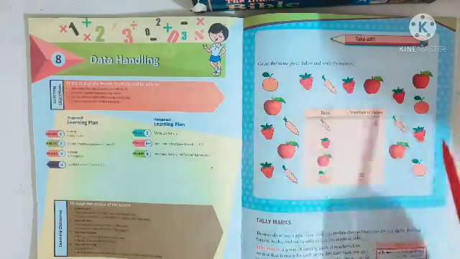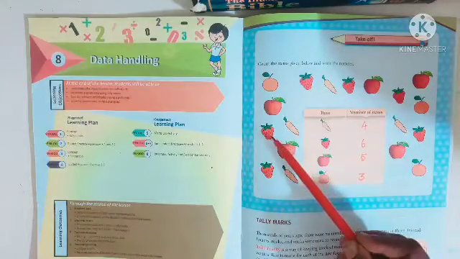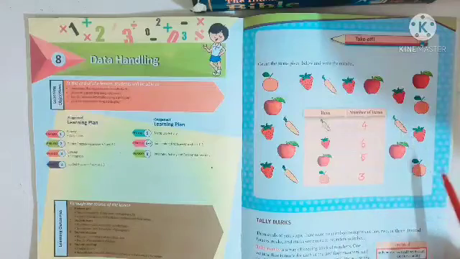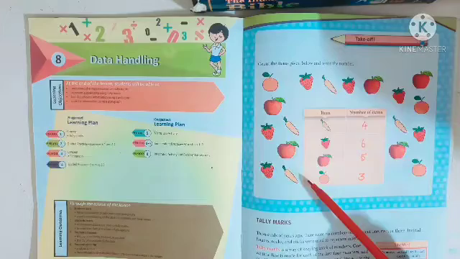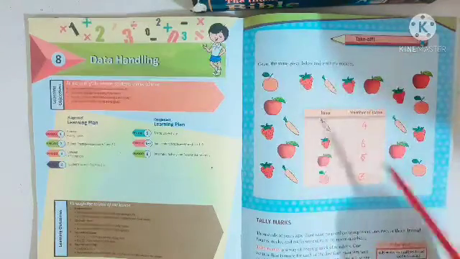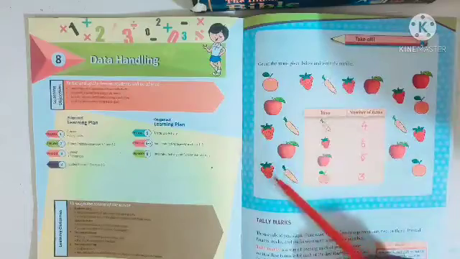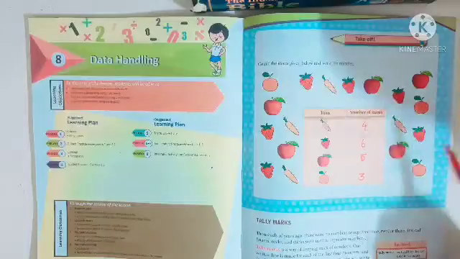What are the fruits here? So you have carrot here, you have apple, strawberry and orange. Now shall we count how many you have? We can count how many carrots are there. 1, 2, 3, 4. Done? 4. Then how many strawberries are there? 1, 2, 3, 4, 5, 6.